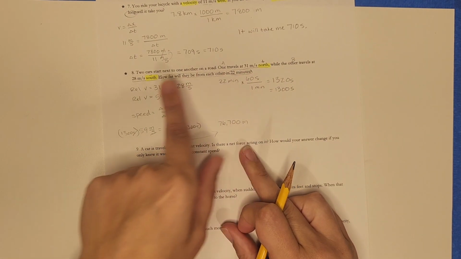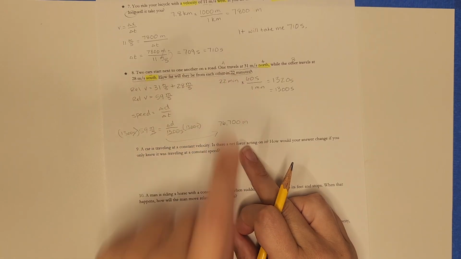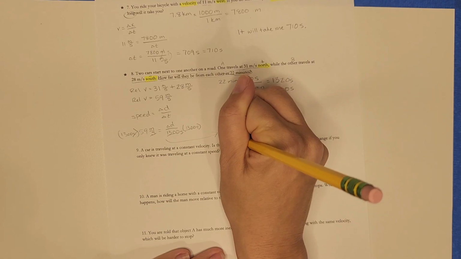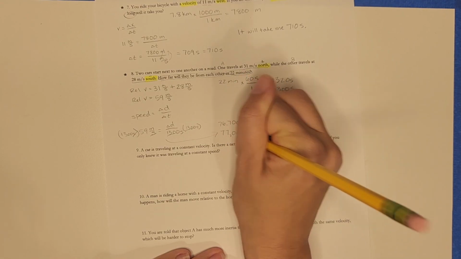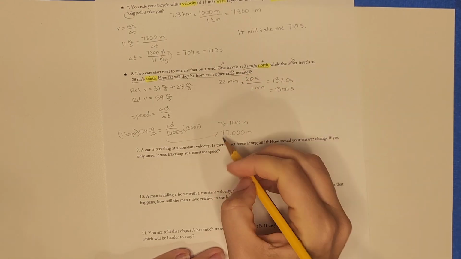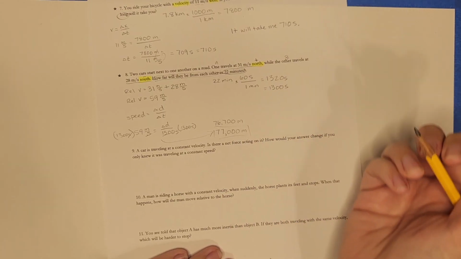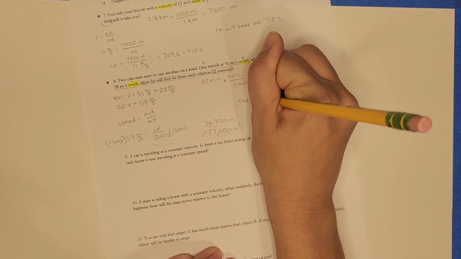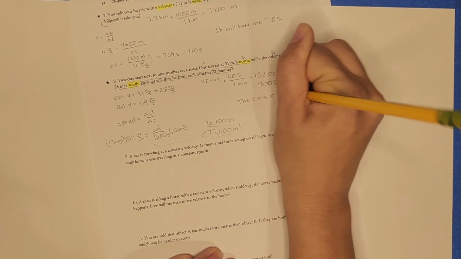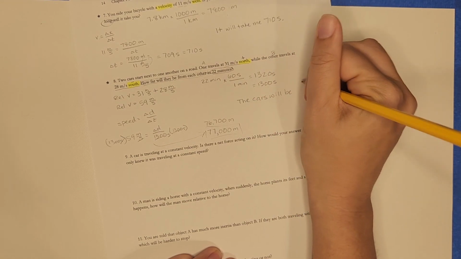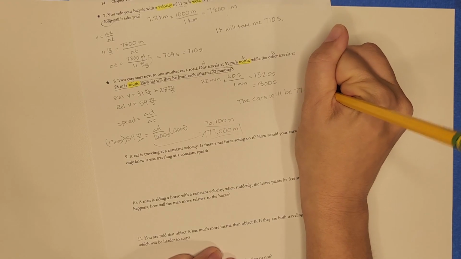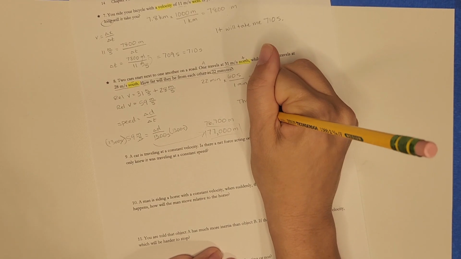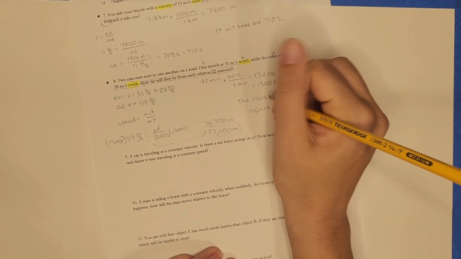I have 2 significant figures, 2 significant figures, 2 significant figures. So I definitely need to get this into 2 significant figures, and so it's going to be 77,000 meters as my answer. My final sentence answer is the cars will be 77,000 meters apart.